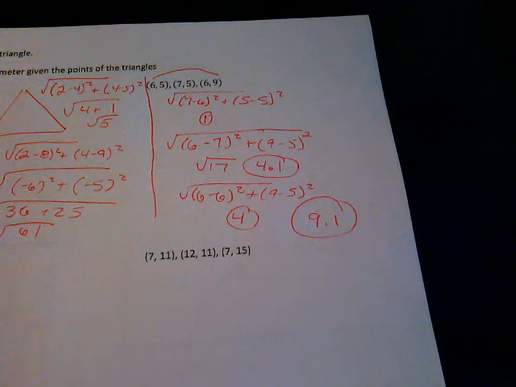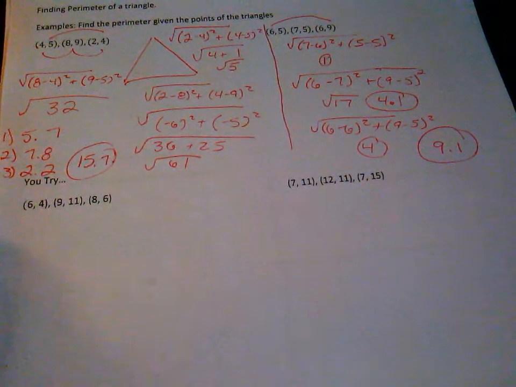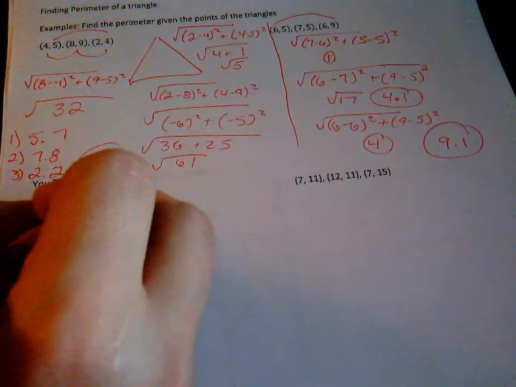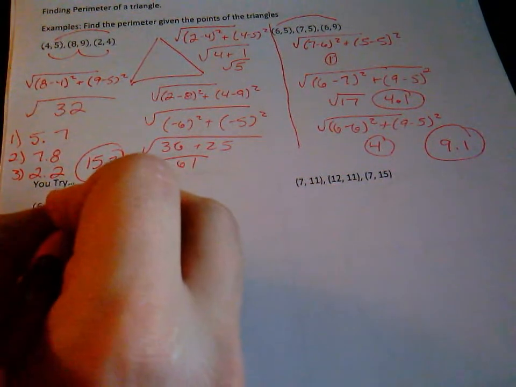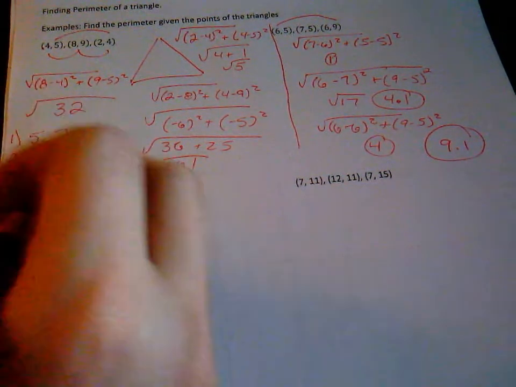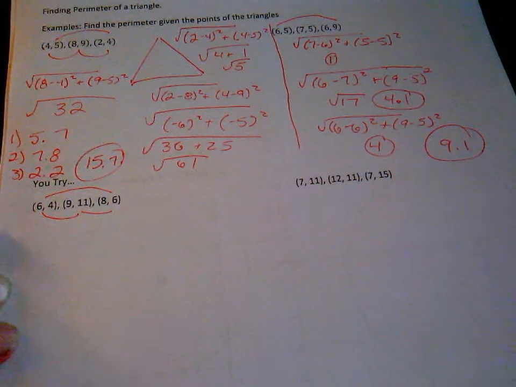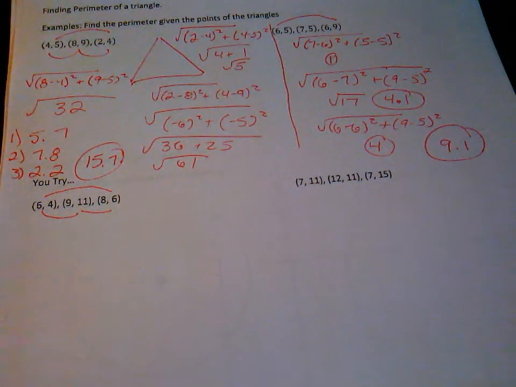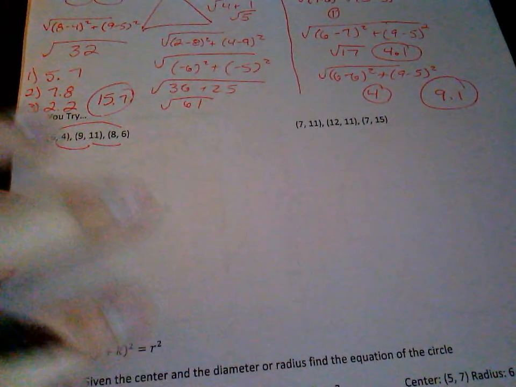Okay? So what I want you to do is to do these 3. Remember, you find the distance between those 2, you find the distance between those 2, and then you find the distance between these 2. Once you've done that, you should have your perimeter by adding up all the sides. So pause the video and do that. Okay, since you guys should have done it already, I'm going to do this pretty quickly again.